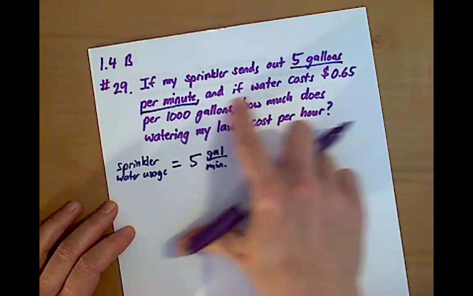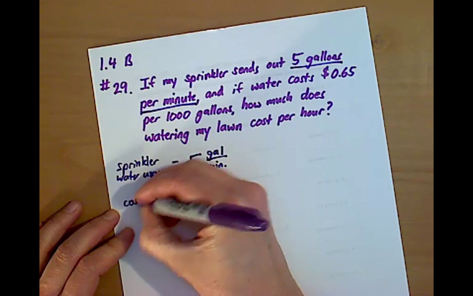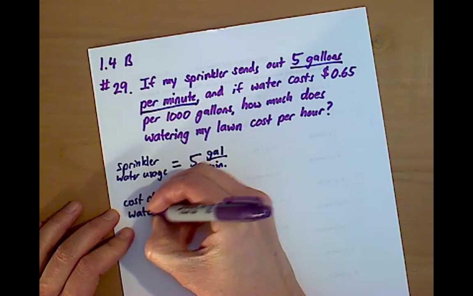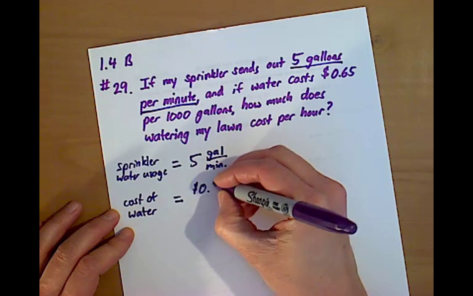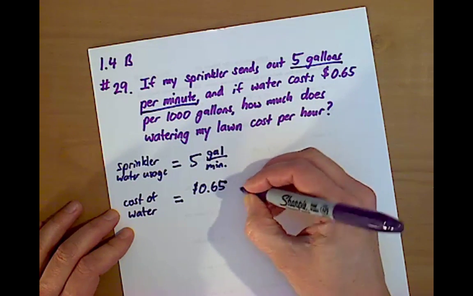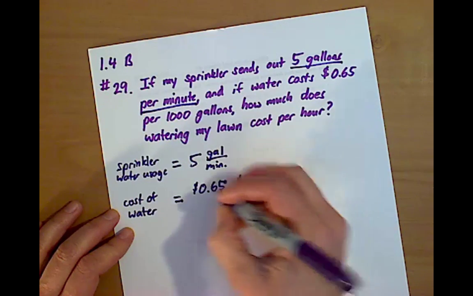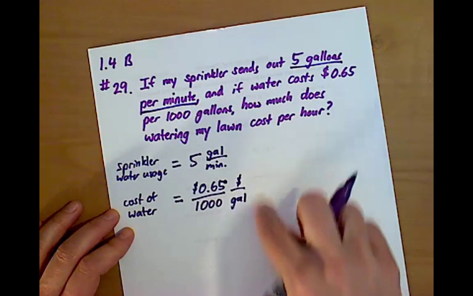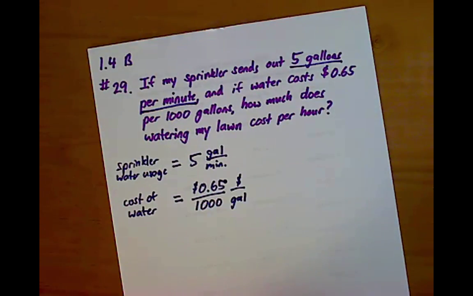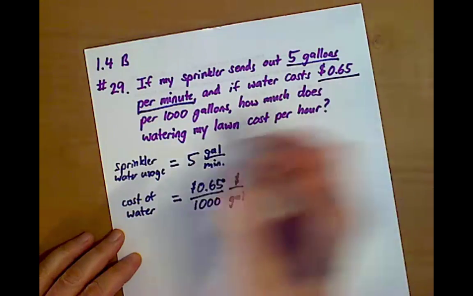All right. And if water costs 65 cents per 1,000 gallons, so we're going to say cost of water is 65 cents. So that's the cost for 1,000 gallons. So that's the cost per gallon. Cost per gallon is 0.65 over 1,000. All right. That's the cost of our water.